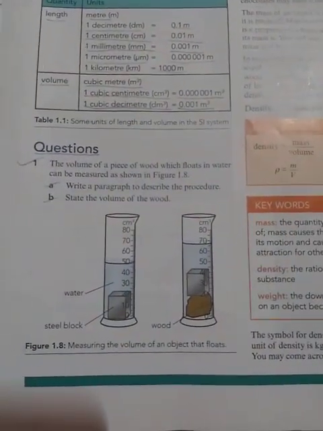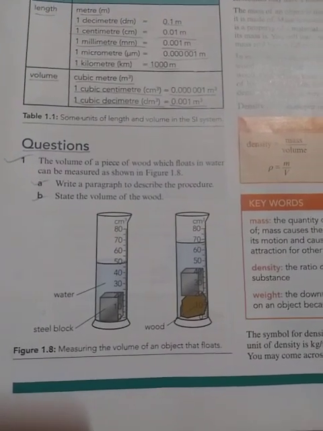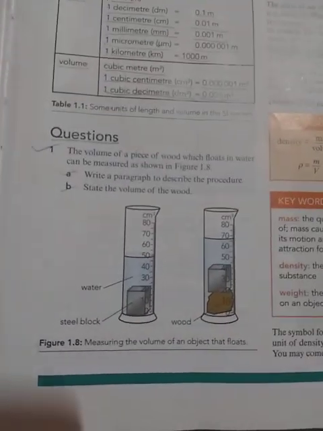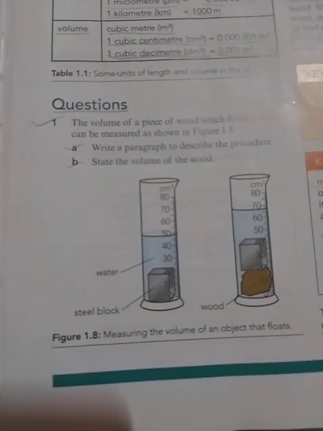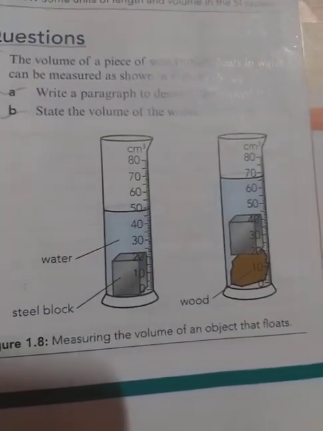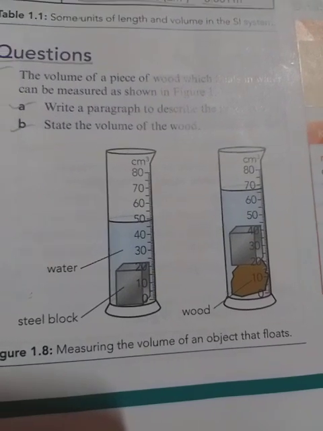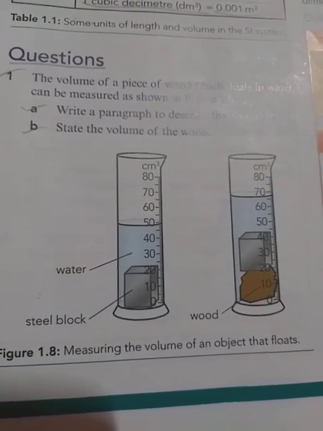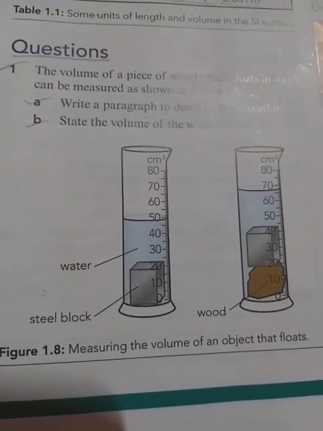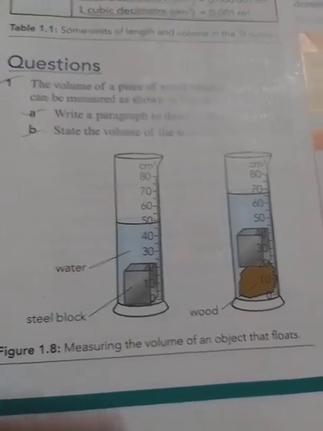Okay, so here a steel block is given and a cubic centimeter measuring cylinder, and water is there. We need to find the volume of the wood. With the steel block submerged in the water, it's a bit tricky. So what is the current measurement of water? 50 cubic centimeter.